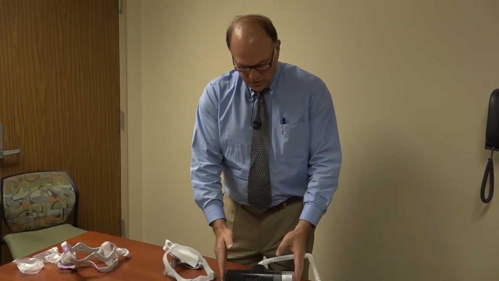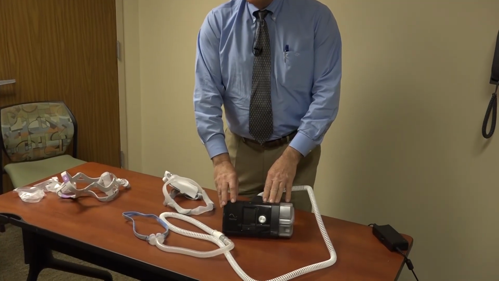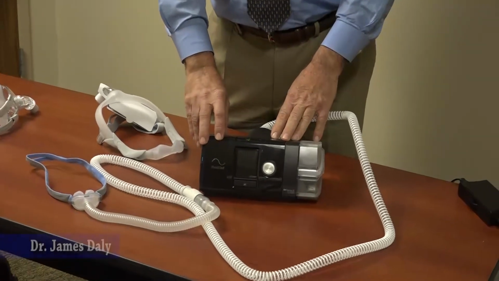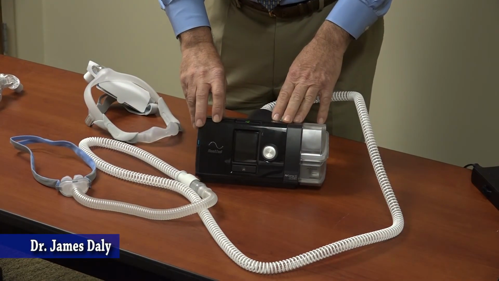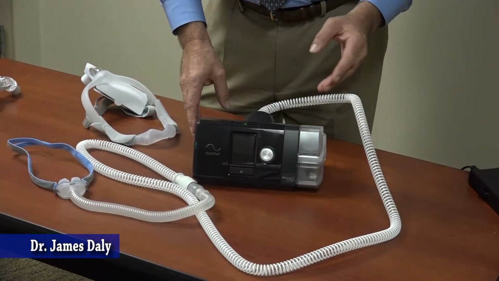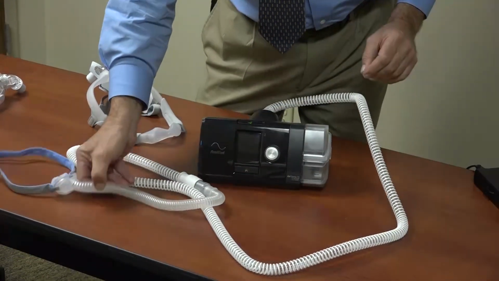The machine's set up like this. It's a self-contained unit. All it does is generate air pressure. This air pressure is very light, about the same amount of pressure as if you took a straw and blew in a cup of Coke. We have a humidifier here that's used to moisten the air as it travels down this small tube to a small mask.